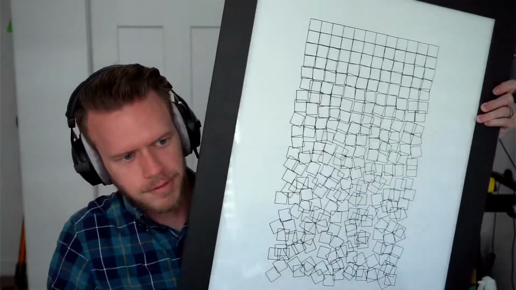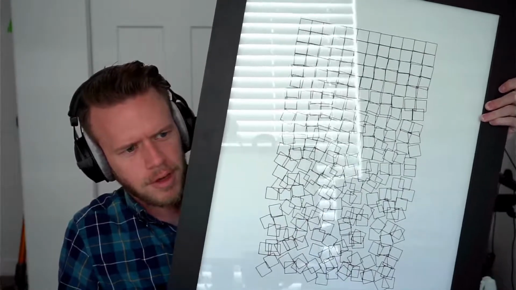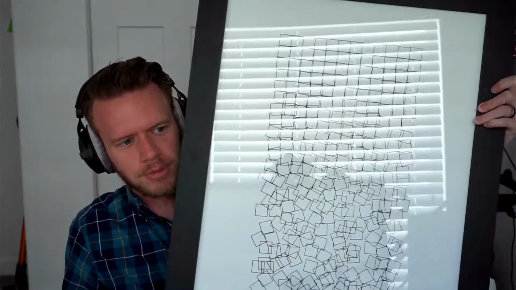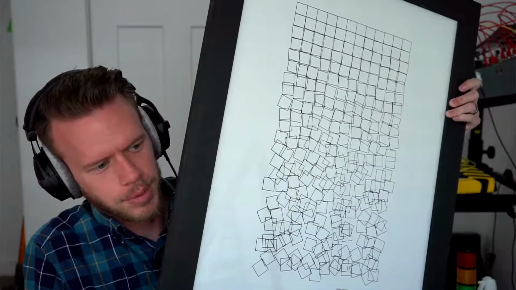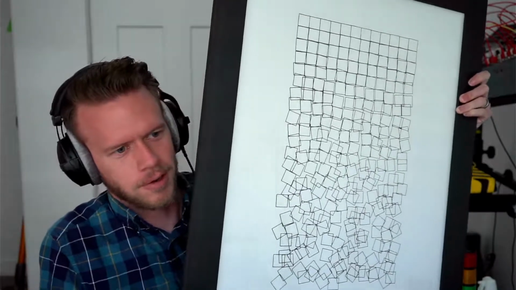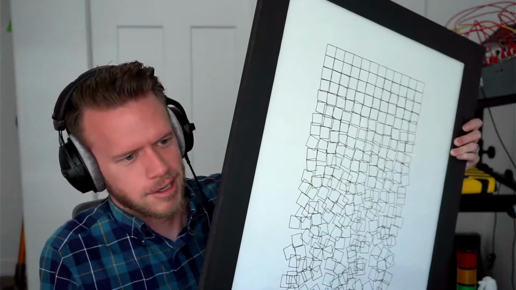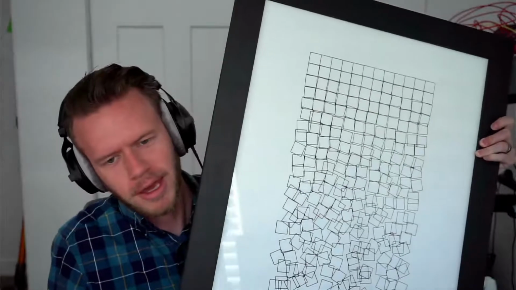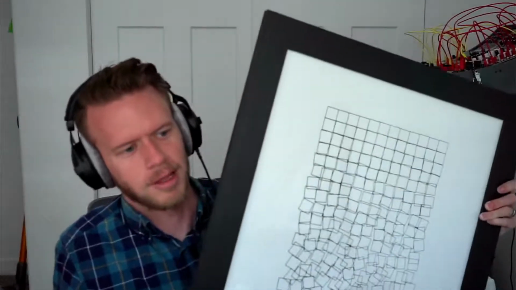But this print is of a piece of computer art from 1965, I believe, by a computer scientist named Georg Nees, and it's called Schotter, which is German for gravel stones. So kind of cool. I'm going to stop holding this. This is kind of silly that I'm trying to do this. Anyway, it's one of my favorite pieces of generative art. It is just so iconic. Let me put it down and then we can talk more about it.